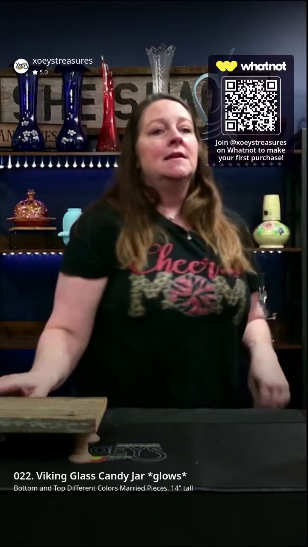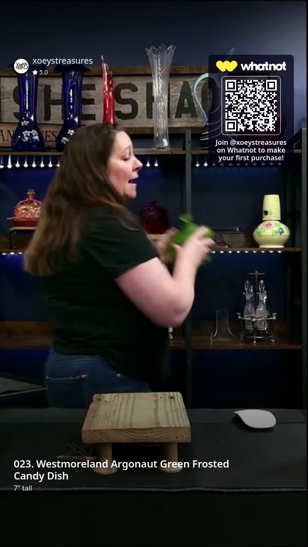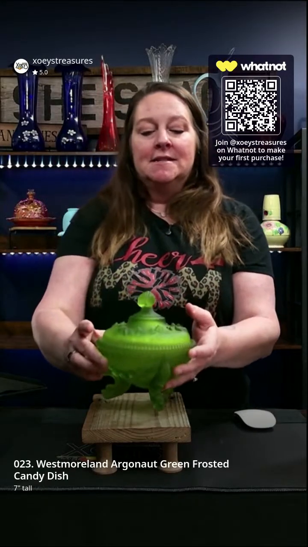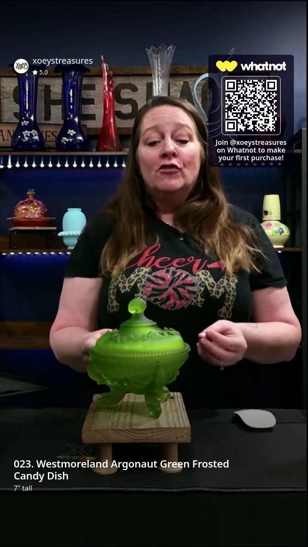Up next is, what do we have coming up next, y'all? Let's see here. A Westmoreland. Okay, so these Argonaut pieces, I don't know if you guys have seen them. I'm in love with this green one. I collect milk glass. I have this exact Westmoreland in milk glass. The Argonaut pattern, to me, is one of the best patterns out there because it's so beautiful to look at.